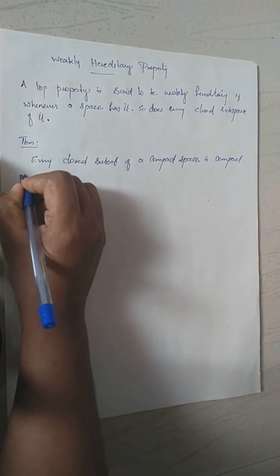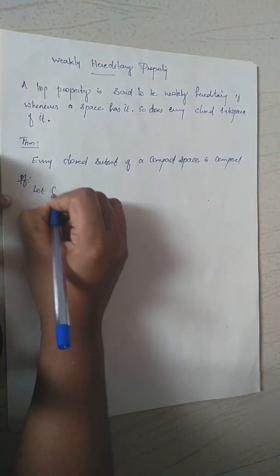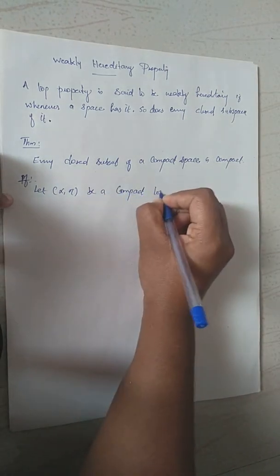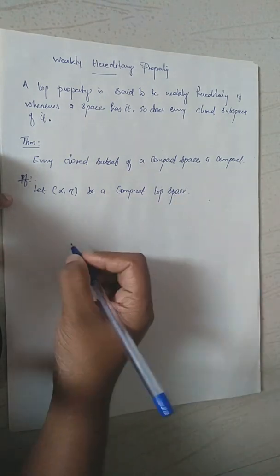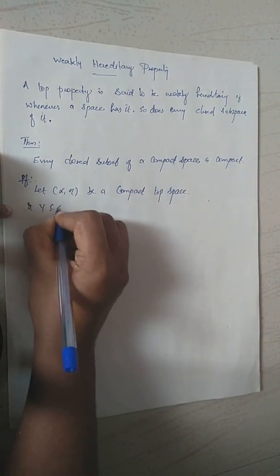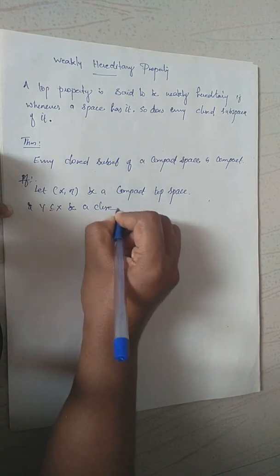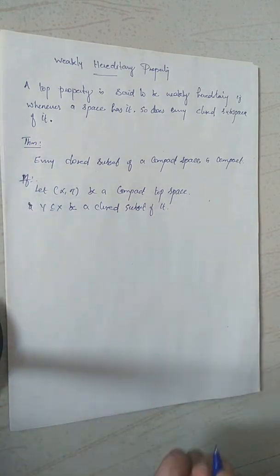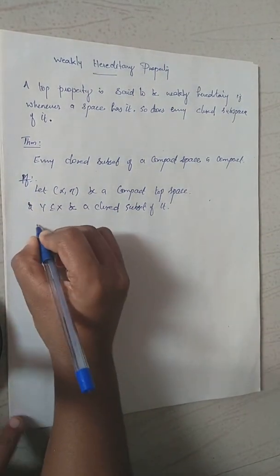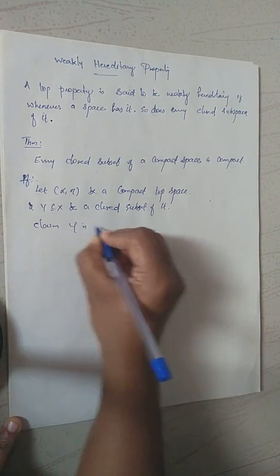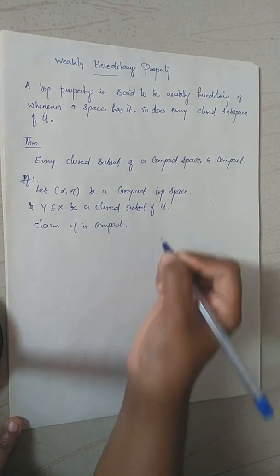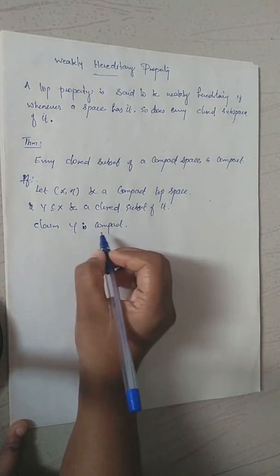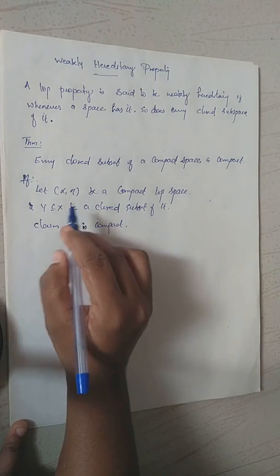Okay, so how will you prove this theorem? So let X be a compact topological space, and Y subset of X be a closed subset of it. We will prove Y is also compact. Our claim is Y is compact. So you can say that Y is a closed subspace of the space, right? To prove Y is compact, we need to prove Y is compact with respect to its relative topology on Y.